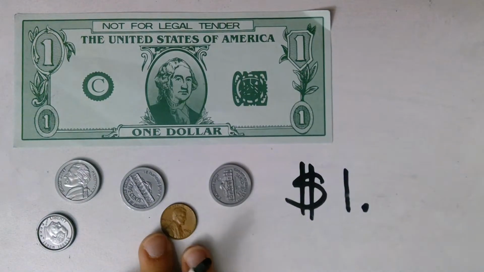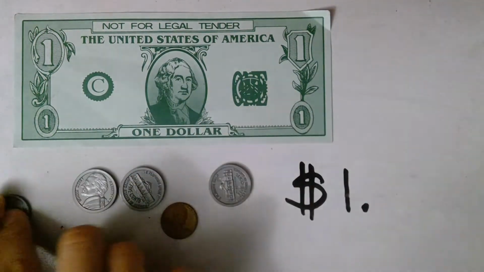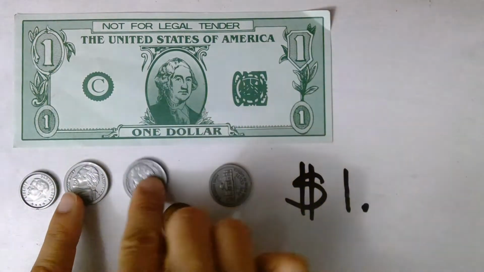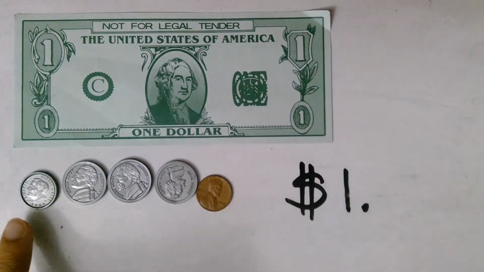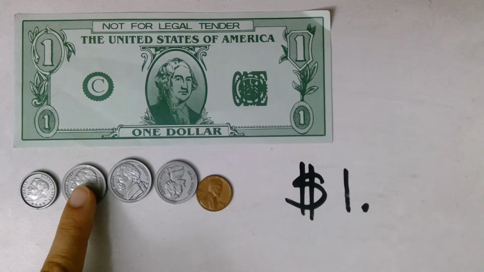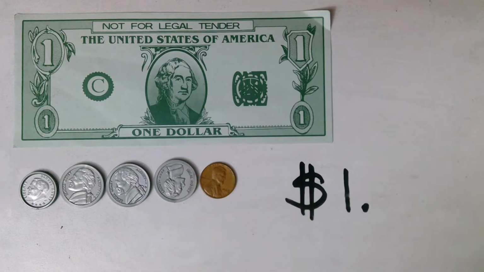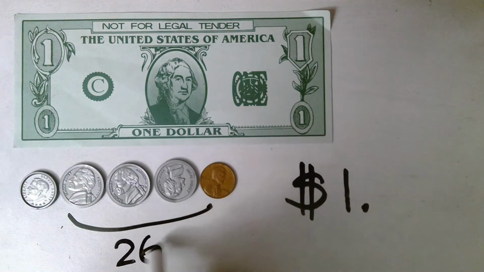Then you just follow our normal routine with counting coins. I'm going to put them in order from greatest to least. So I know a dime is 10, nickel is 5, nickel is 5, nickel is 5, and then a penny. So 10 plus 5 is 15, plus 5 is 20, plus 5 is 25, plus 1 is 26. So I know this in total is 26 cents.